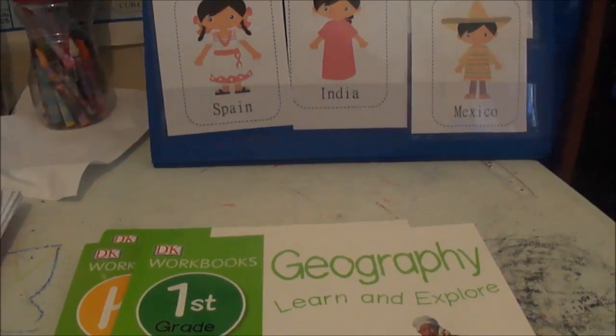Anywho, I got the kids DK this year. I'm a big fan of DK. I used these books when my older kids were younger, and Costco would sell them, but I got these. So we have two first graders and a K.